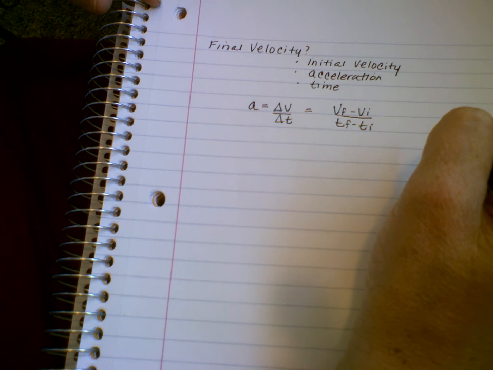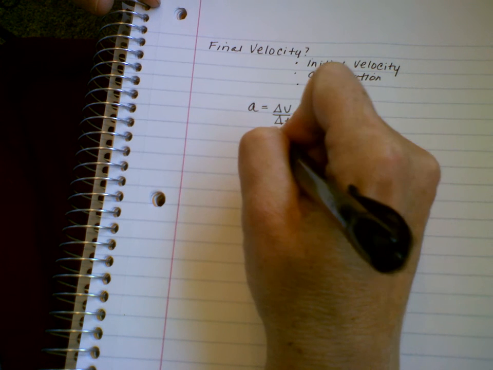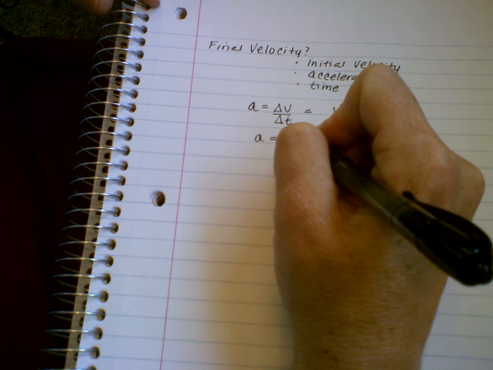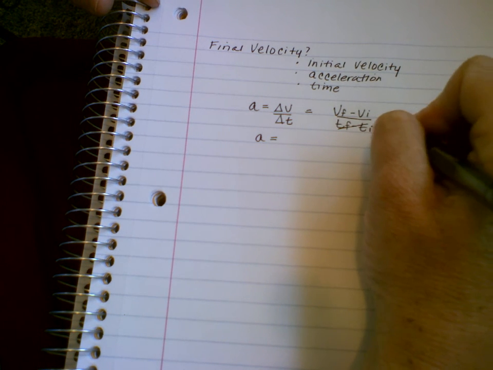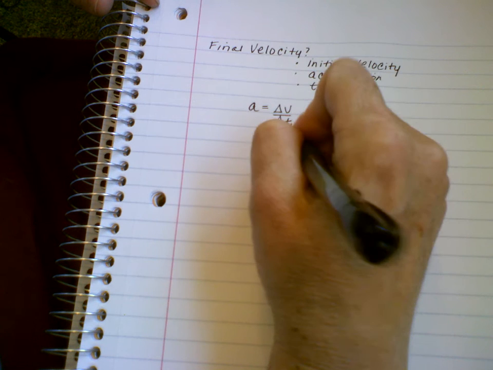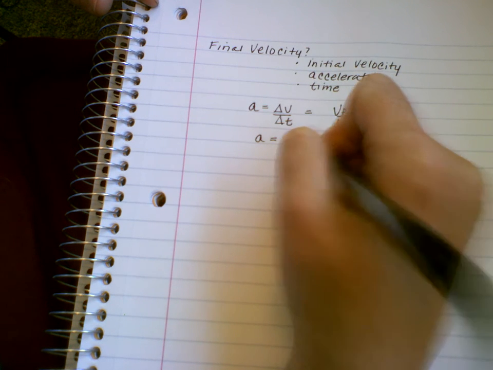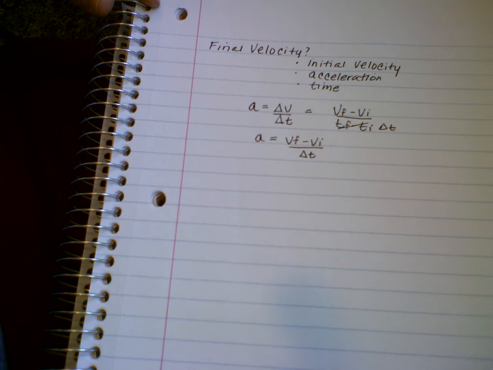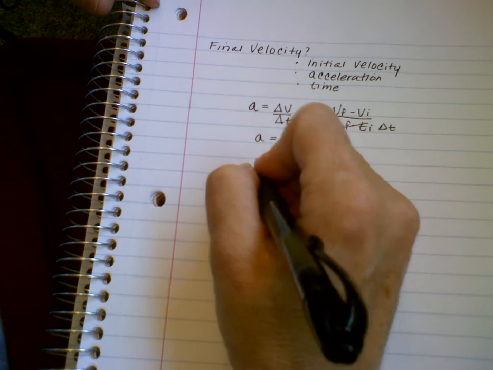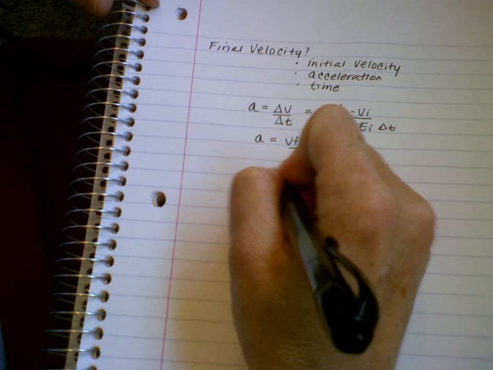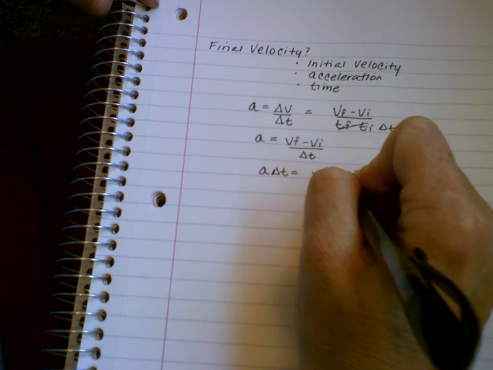So I can rewrite this. I'm actually going to just keep that as delta t at the bottom. Okay, so we'll do v sub f minus v sub i over delta t. We'll simplify it just for the math's sake. All right, so I want to get rid of that on the denominator. So I'm just going to multiply both sides times delta t. And so I get a delta t equals v sub f minus v sub i.